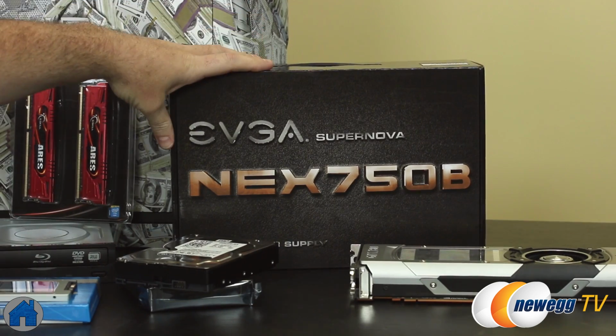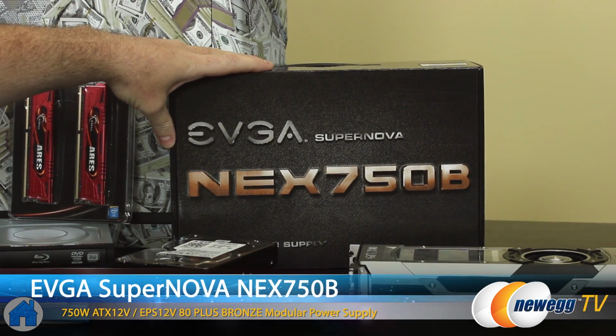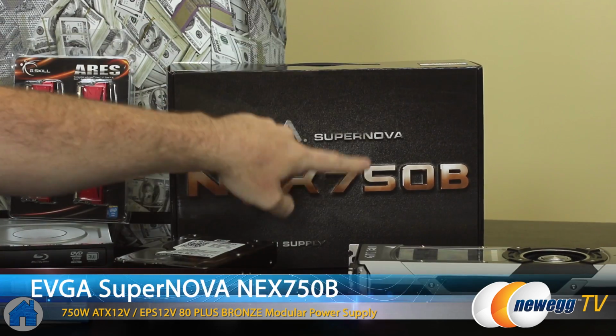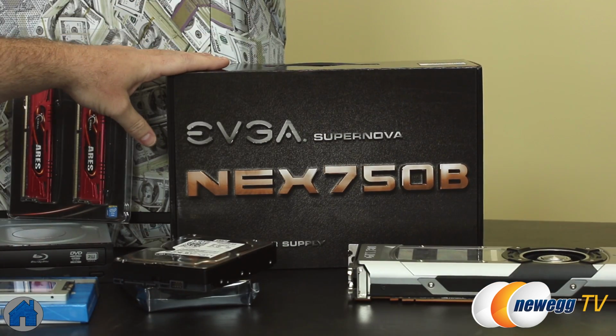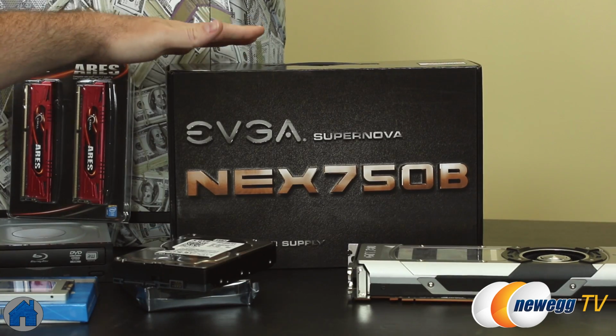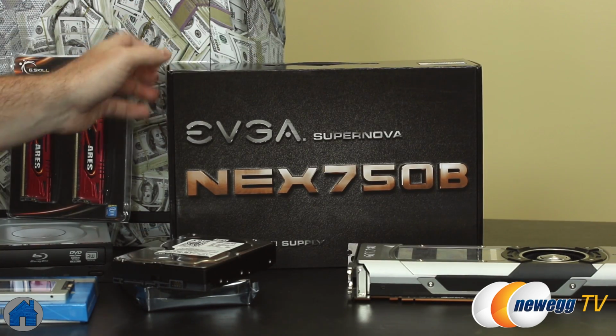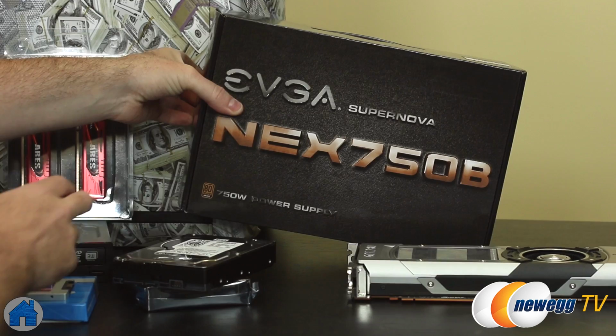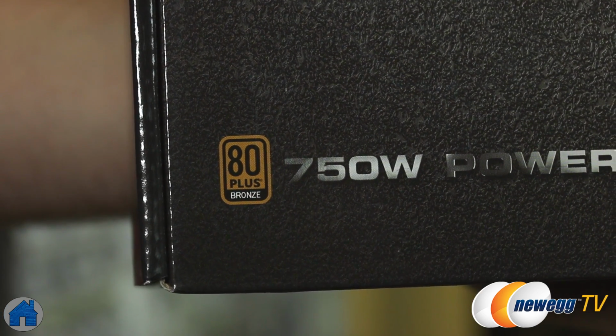Rounding out our parts, we have an EVGA SuperNOVA NEX 750B power supply. Now this is 750 watts, and wattage is definitely going to be one of the most important things to look at when you're looking at a power supply. However, that is not all. You might notice the small icon down here that says 80 Plus Bronze.